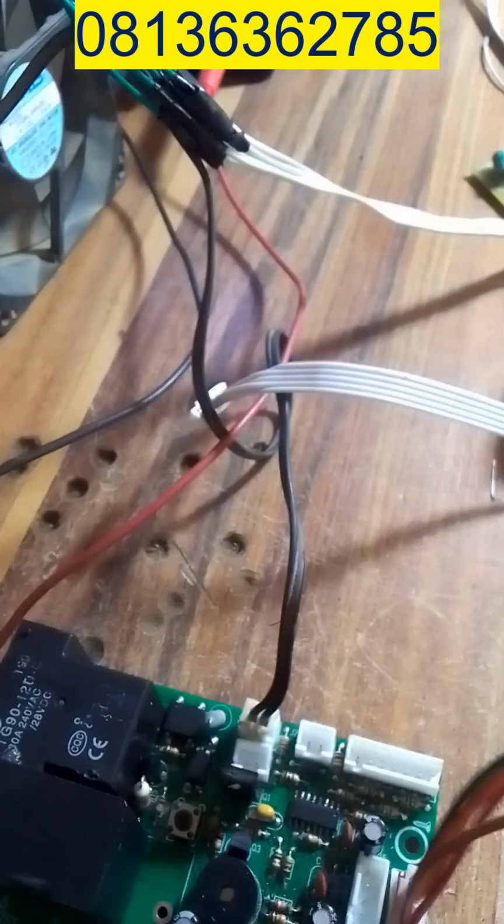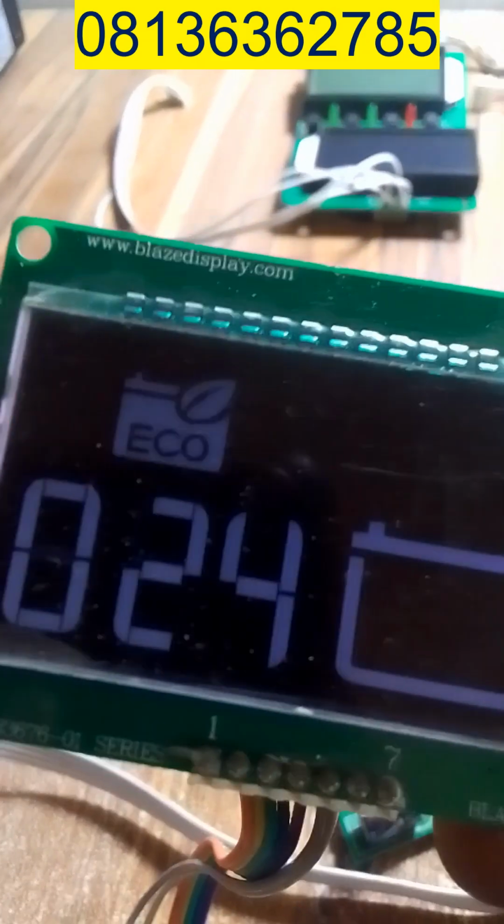You can see, let me insert the Blaze display now. So I want to use the Blaze display now. You can see now, the Blaze display is working correctly now. So this Blaze display, it's 24. So the next one now, let me put this one, all this one aside.